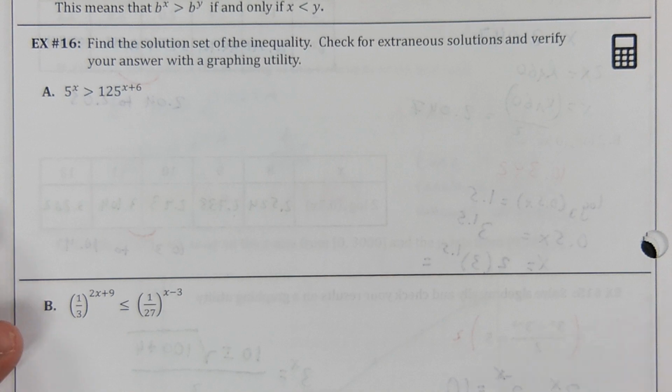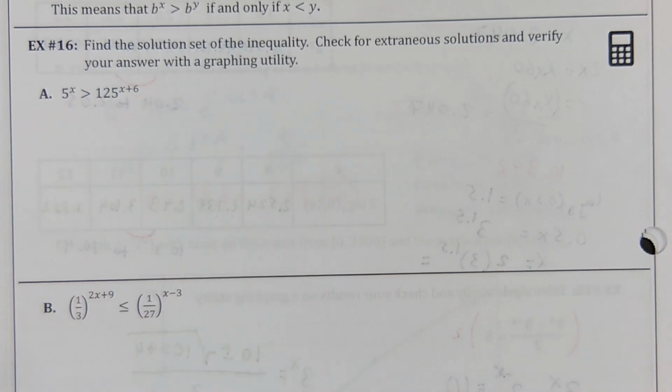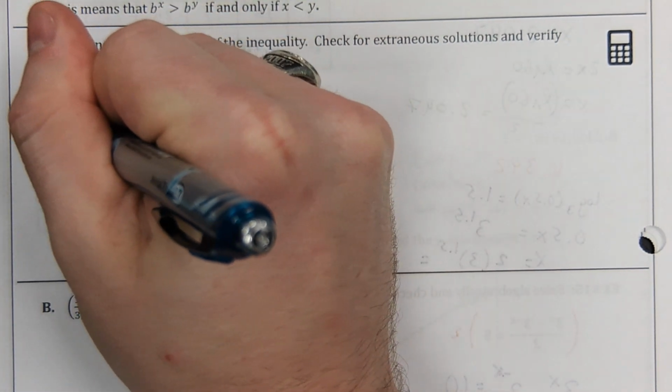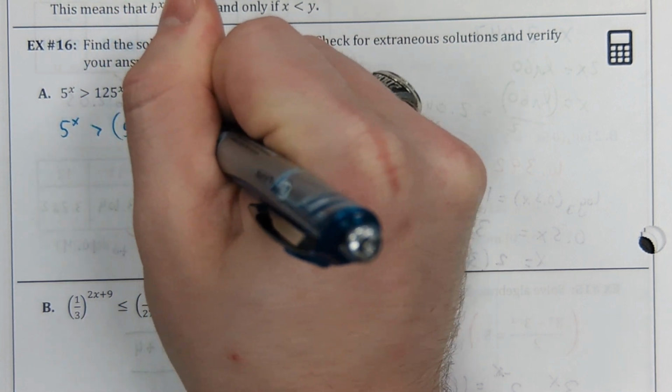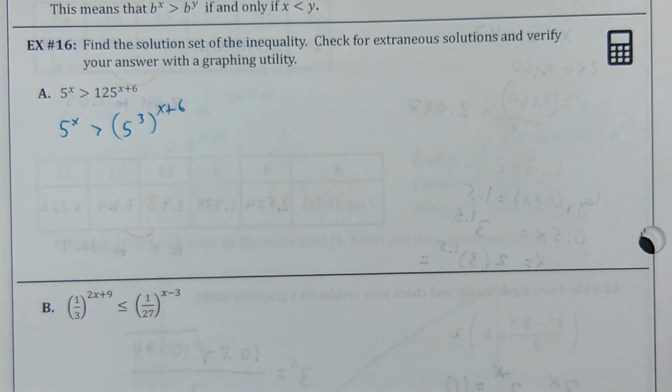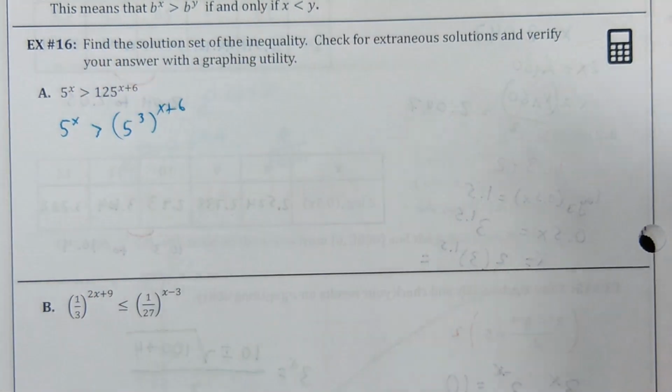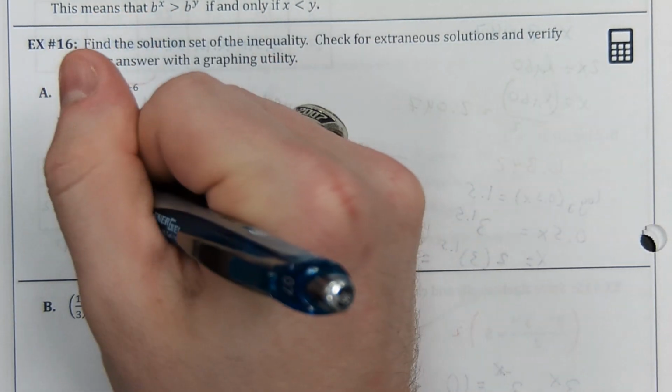Alrighty. So, exponential inequalities, we approach them the same way that we approach exponential equations. We want the same base on both sides, right? Same base on both sides? Lucky for us, the number 125 is a power of 5. We have a power to the power situation on the right side, which means we need to multiply those exponents.